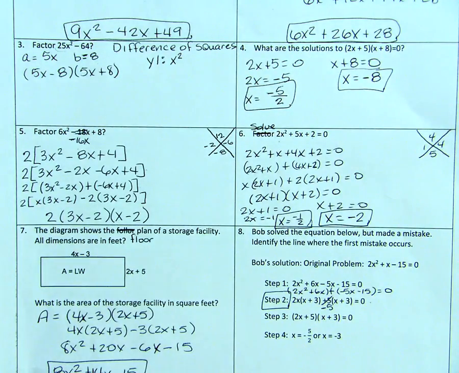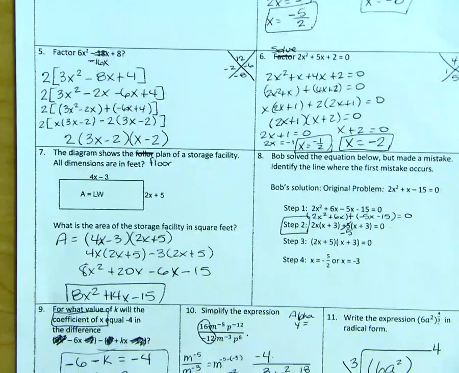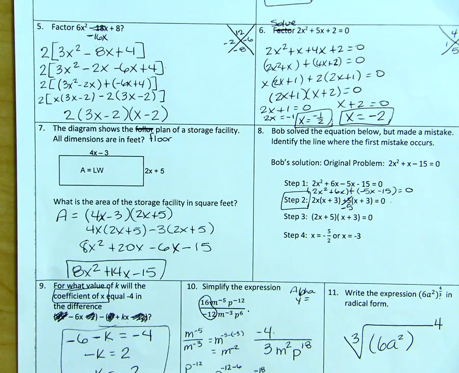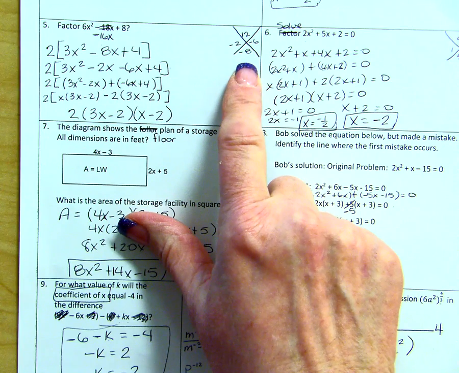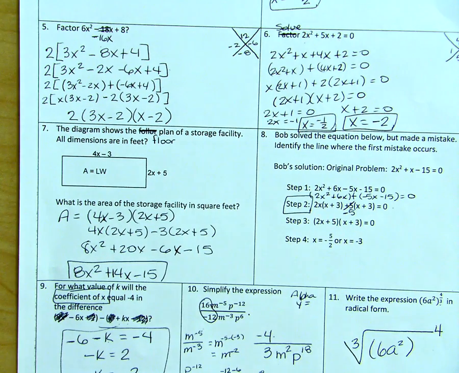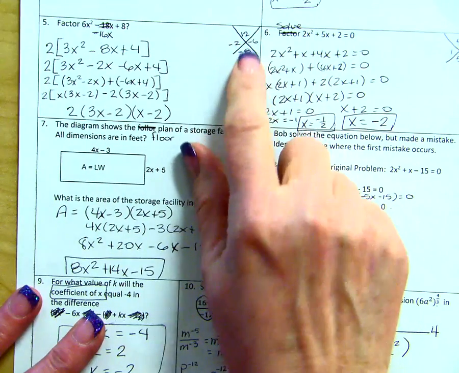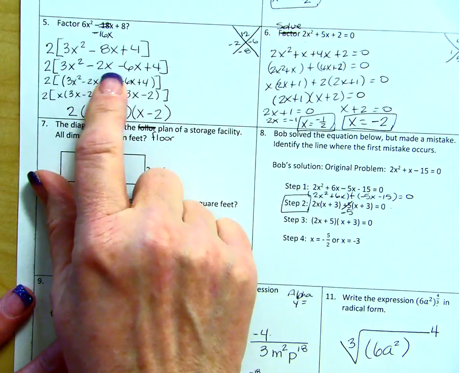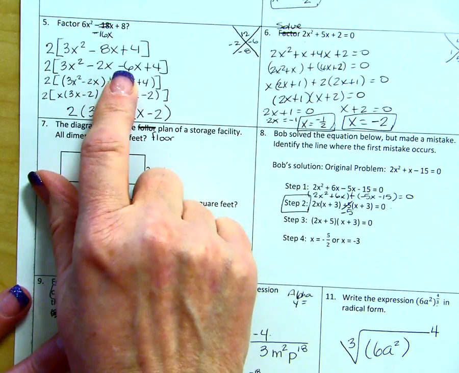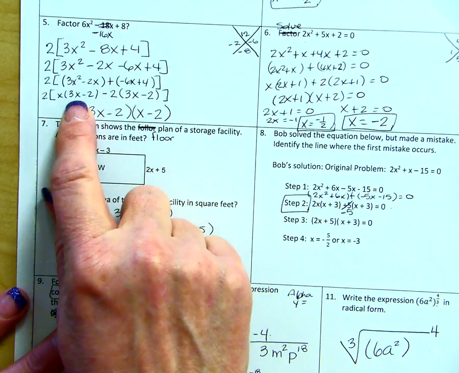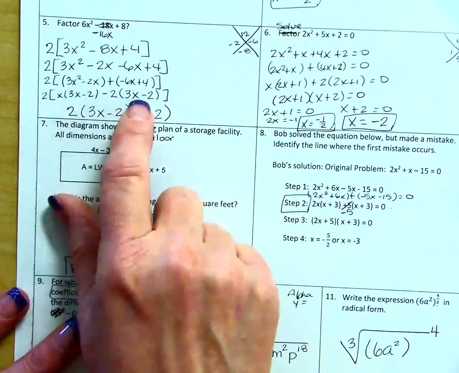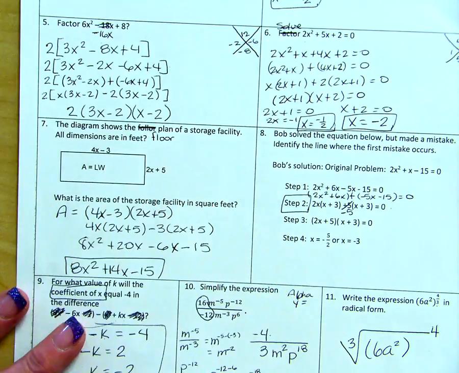For number 5, we first had to factor out the greatest common factor. That left us this trinomial. We used our AC method and the x to get the factors that multiply to 12 and add to negative 8. We extended that negative 8 here. So we expanded that, grouped, found the greatest common factor of each group, and then got our 3 factors.